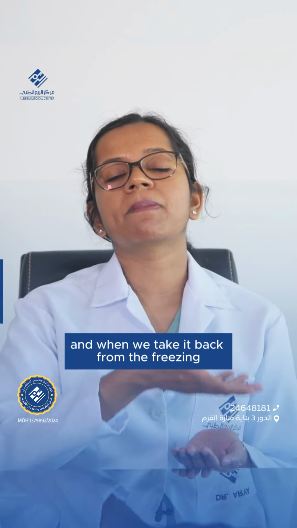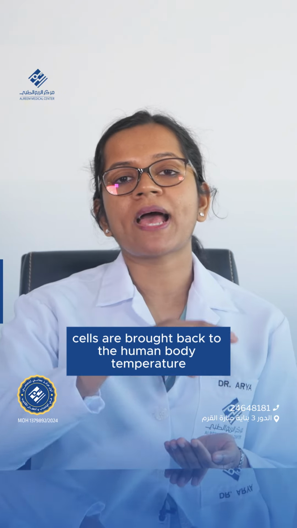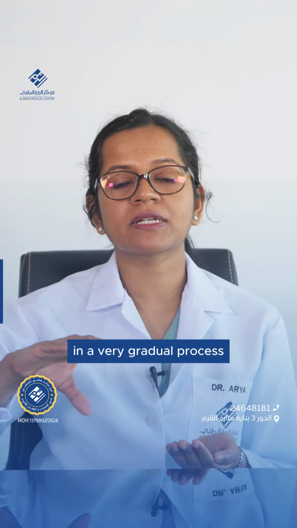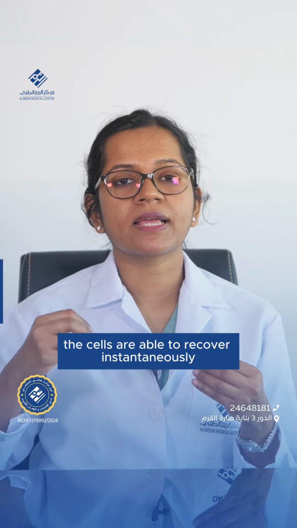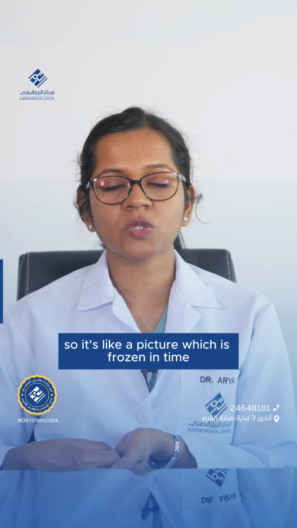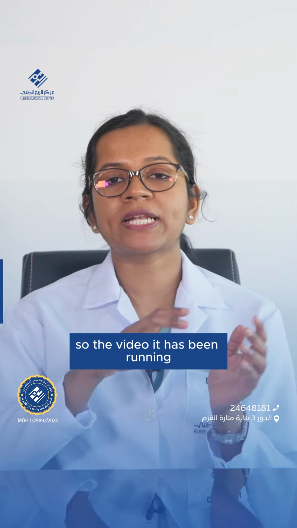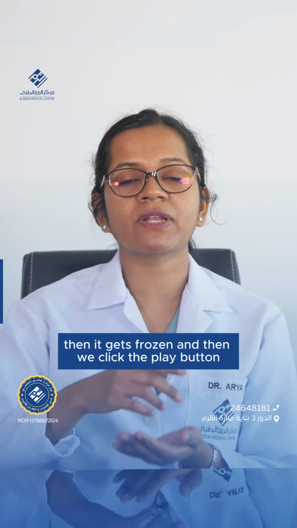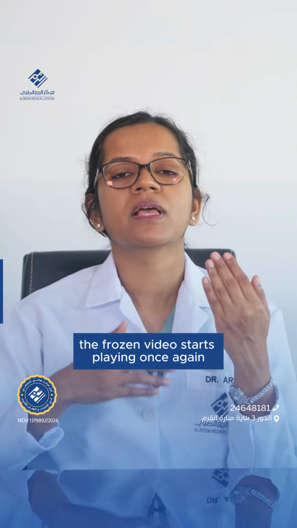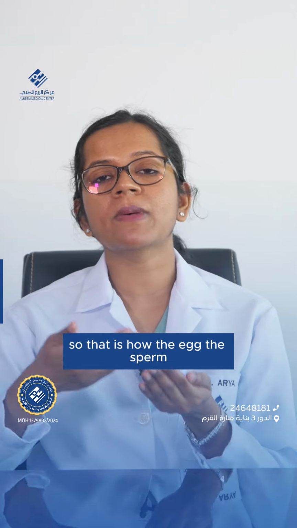And when we take it back from the freezing in a procedure called thawing, where the cells are brought back to the human body temperature in a very gradual process, the cells are able to recover instantaneously and continue their life from the moment they were frozen. So, it is like a picture which is frozen in time. So, the video, it has been running, then it gets frozen, and when we click the play button, the frozen video starts playing once again. So, that is how the egg, the sperm and the embryo recovers from the freezing process.